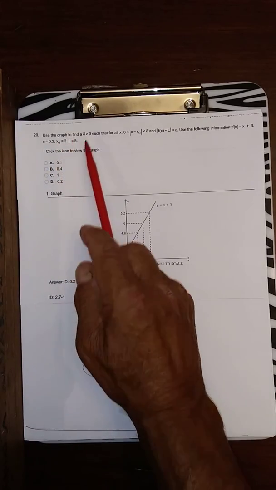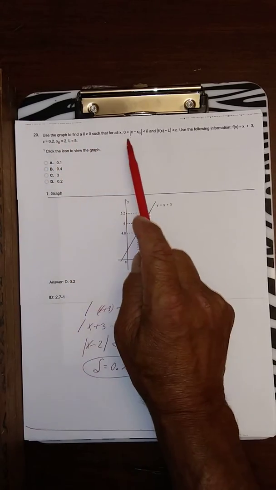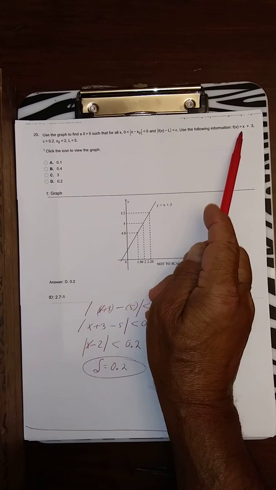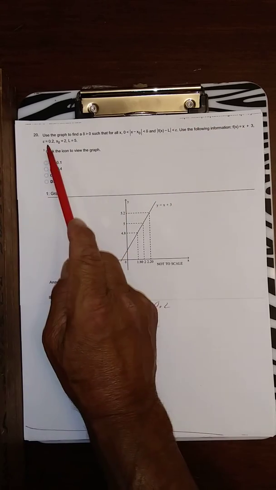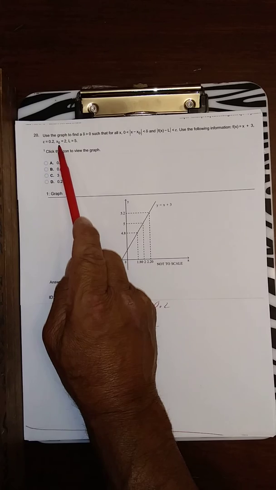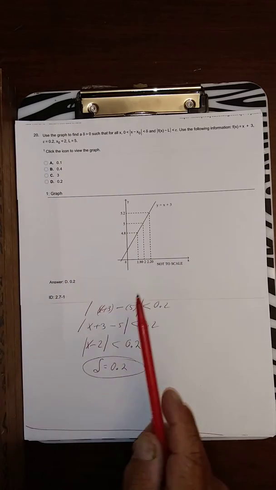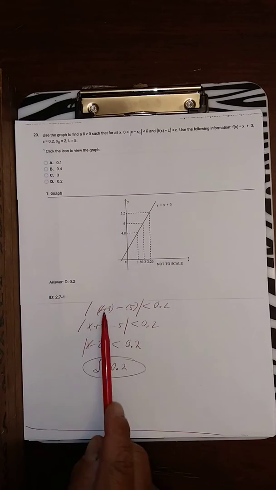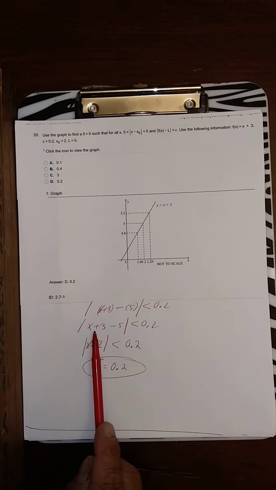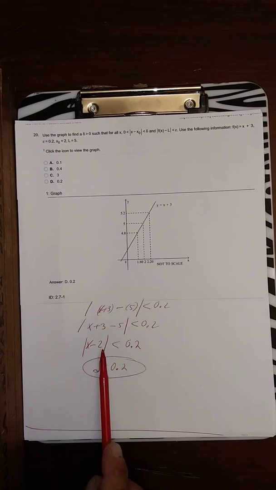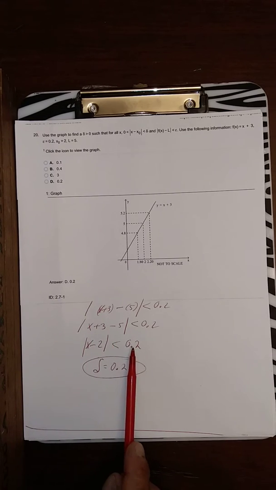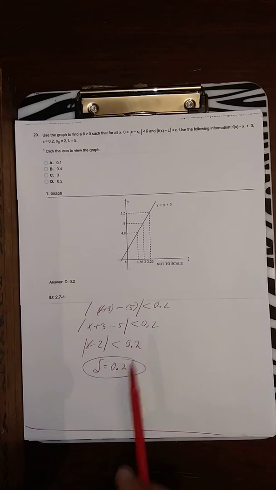Use the graph to find delta greater than 0 so that this works, and f of x is x plus 3. Epsilon is this, and x0 is that, and L is that. So put the numbers in, work it out, take the parentheses off this, so we have x plus 3 minus 2, x minus 2 is less than 0.2, so delta must be that right there.